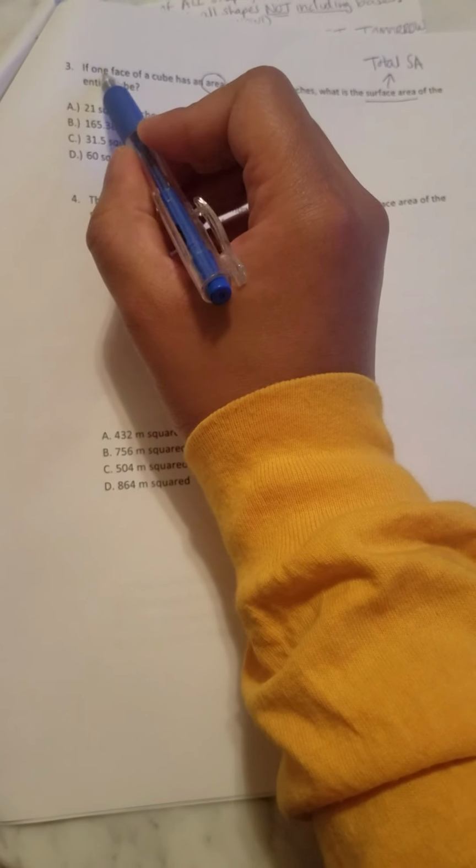Okay, so one face of the cube has an area of 5.25 square inches. Remember, with surface area, all you're doing is adding all the areas together. Okay, so if you have one that has an area of 5.25 inches, then you just got to find out how many would be inside of a cube altogether, because you want the total surface area.